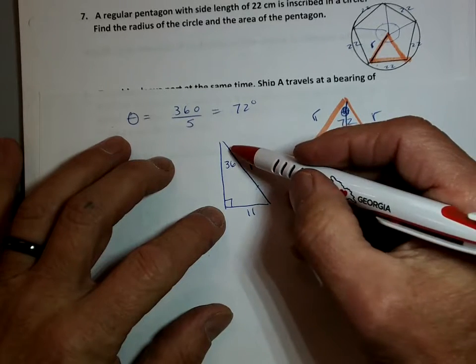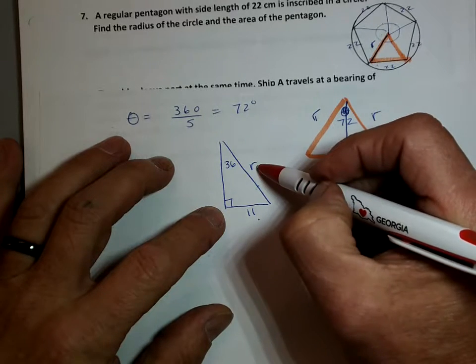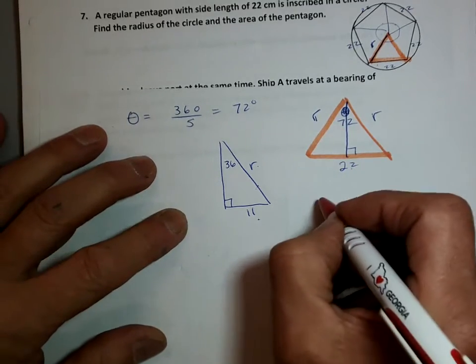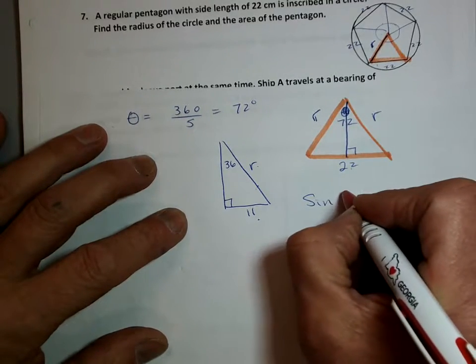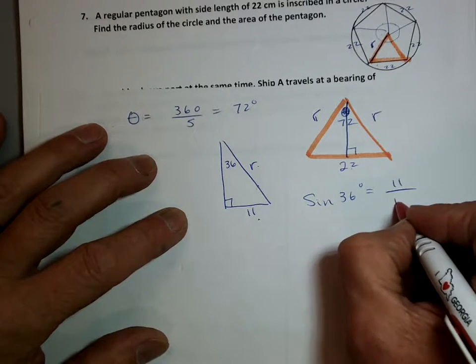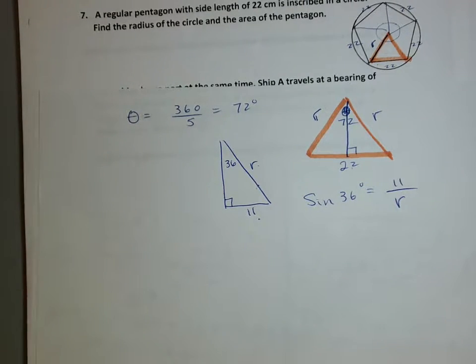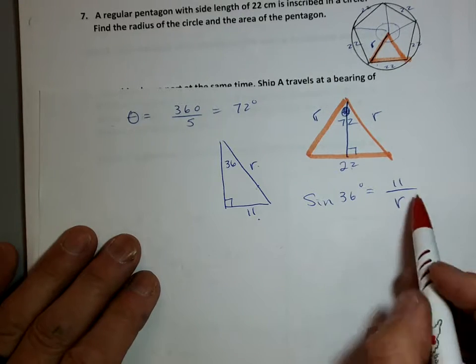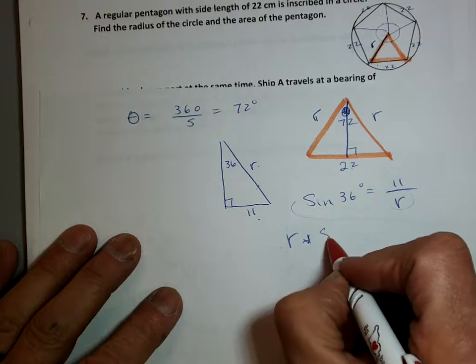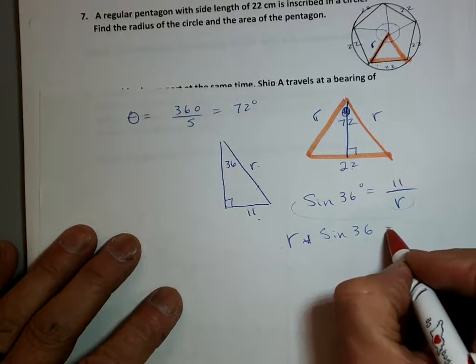I can go opposite over hypotenuse. I'm just going to use regular right triangle trig. So I'm going to go sine of 36 degrees equals the opposite over the hypotenuse. To solve for R, I'll multiply up the R. R times the sine of 36 equals 11.